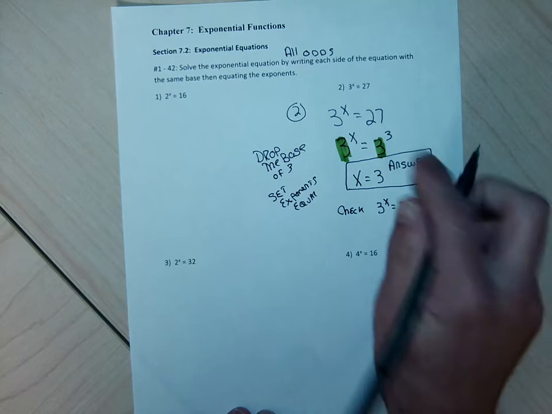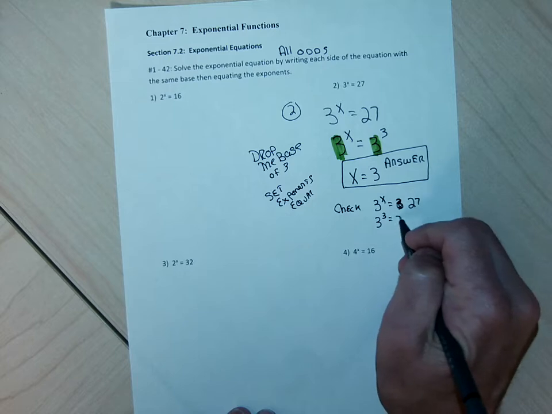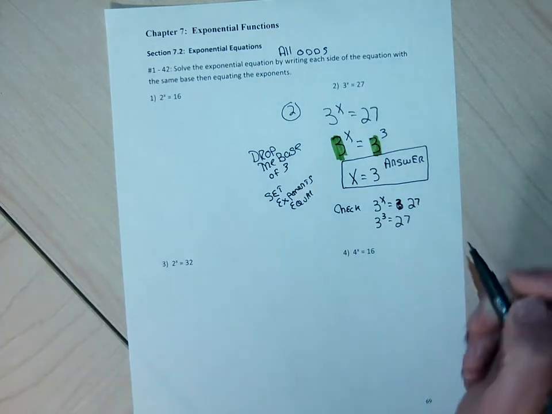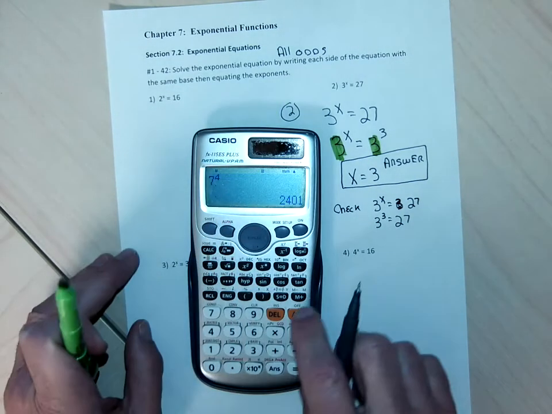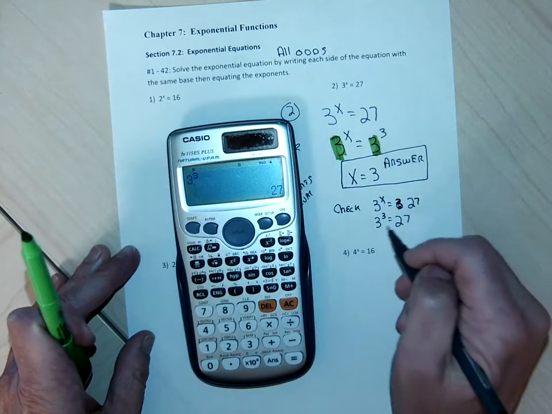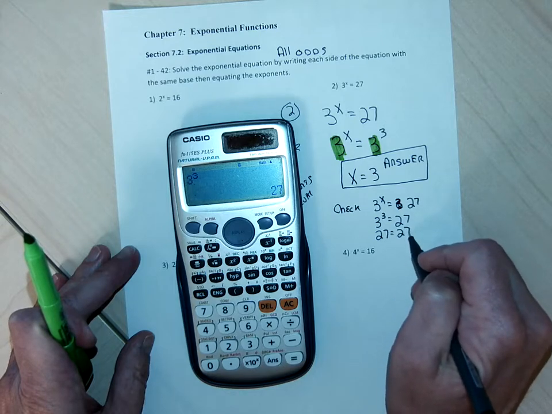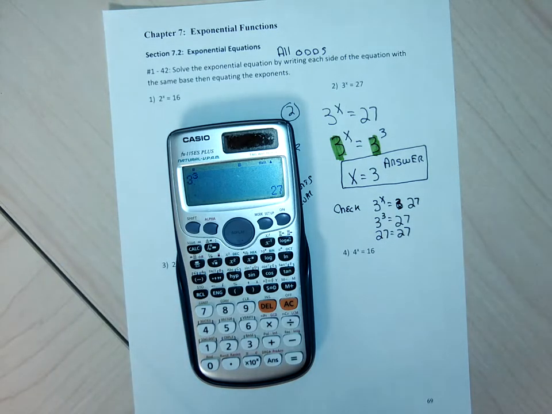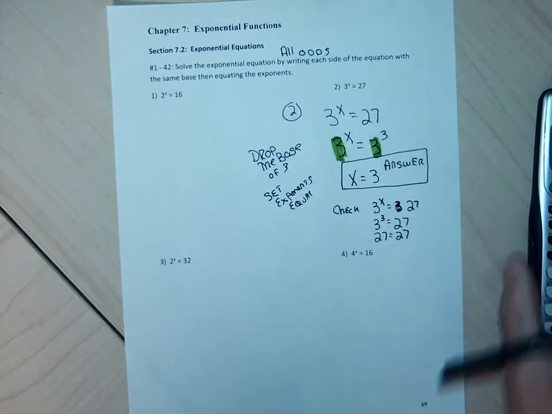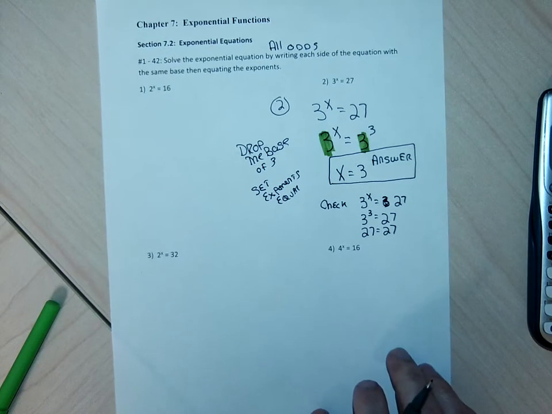The original problem was 3 to the x equal to 27. For my answer to be correct, if I change the x to 3 and simplify that left-hand side, the left-hand side has to match up with the right-hand side. There are many ways to do these problems. The way that I'm teaching is the way that will work regardless of how complicated the problems get.